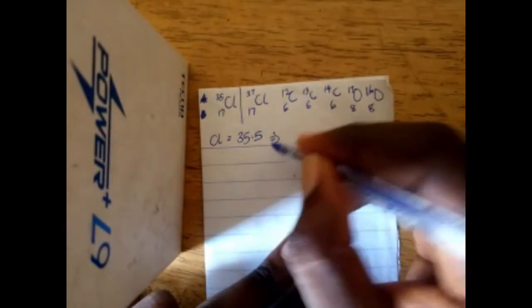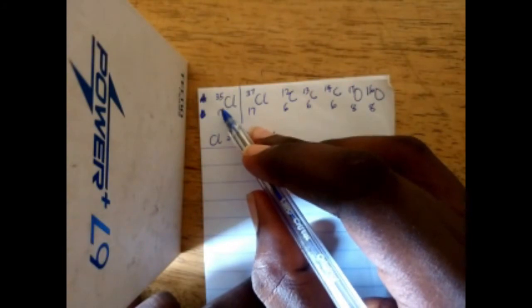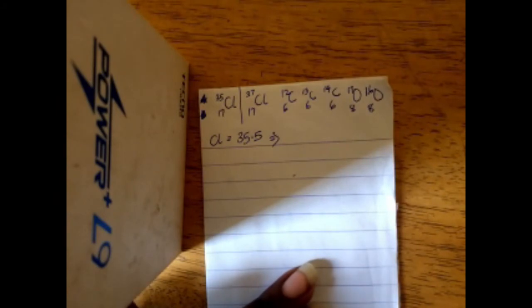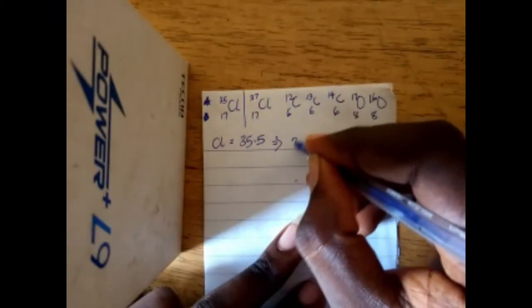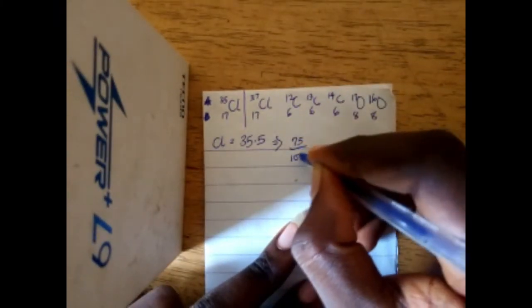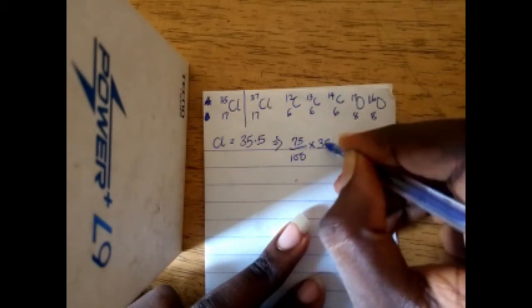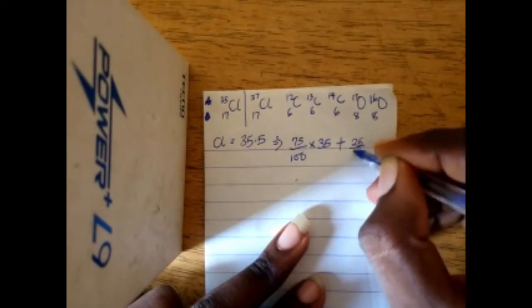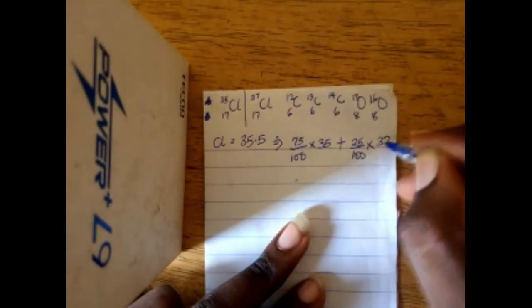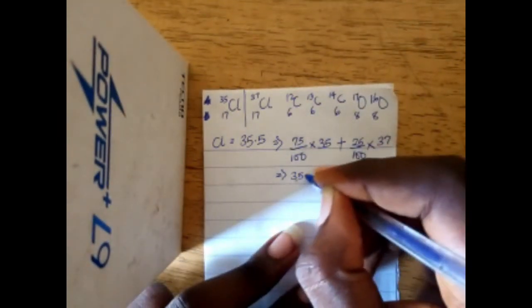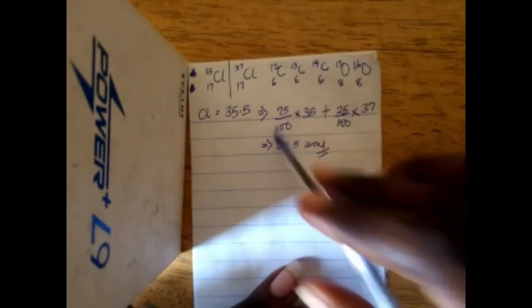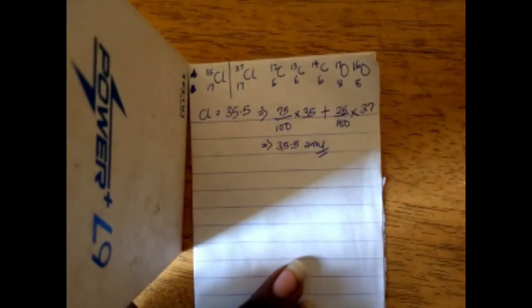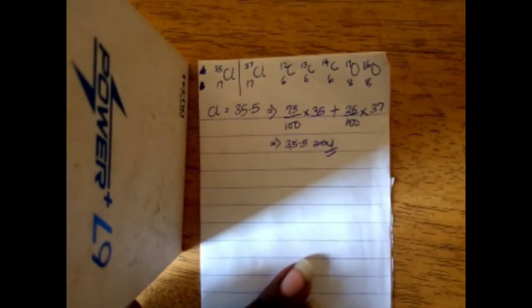The chlorine of mass 35 has an abundance of 75% in nature, and the other has an abundance of 25% in nature. So for the first, which is 75% abundant in nature, 75% of its mass plus 25% of the mass of the other gives us 35.5 atomic mass units. The same thing applies to carbon, oxygen, and other elements which exhibit isotopy.